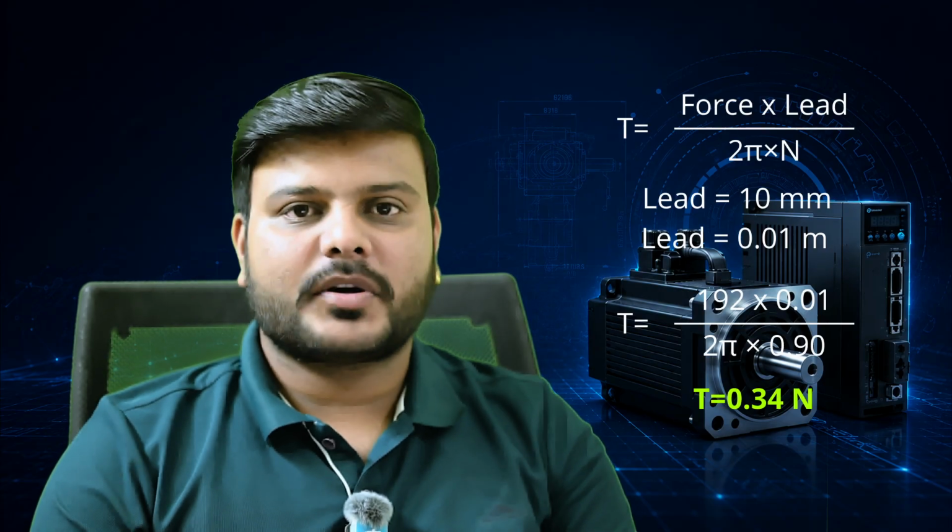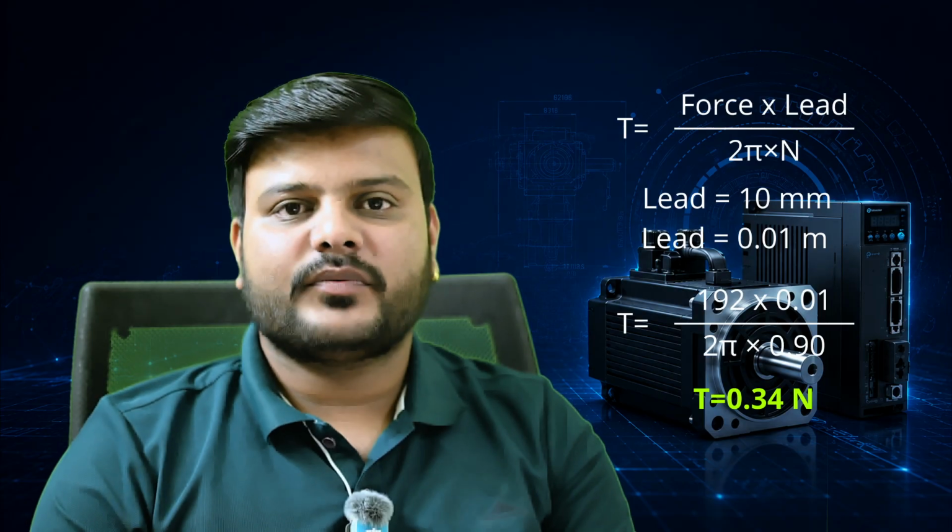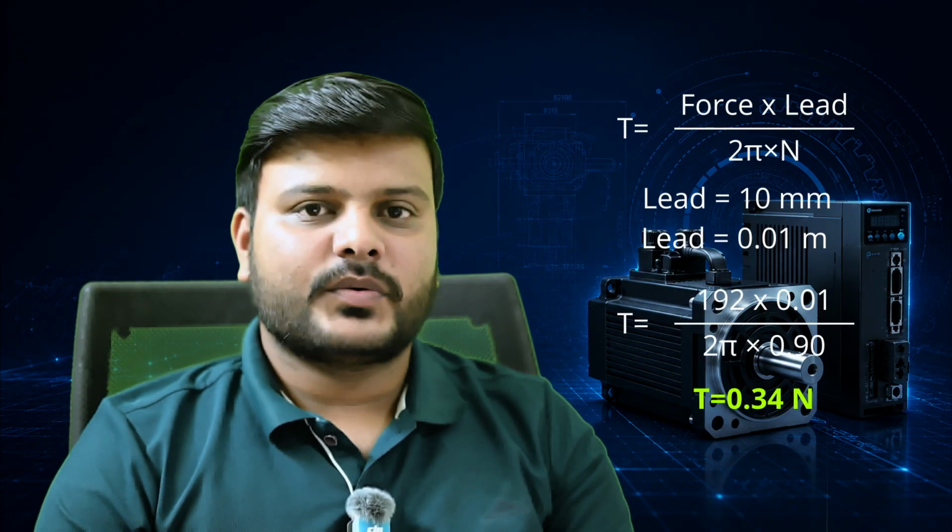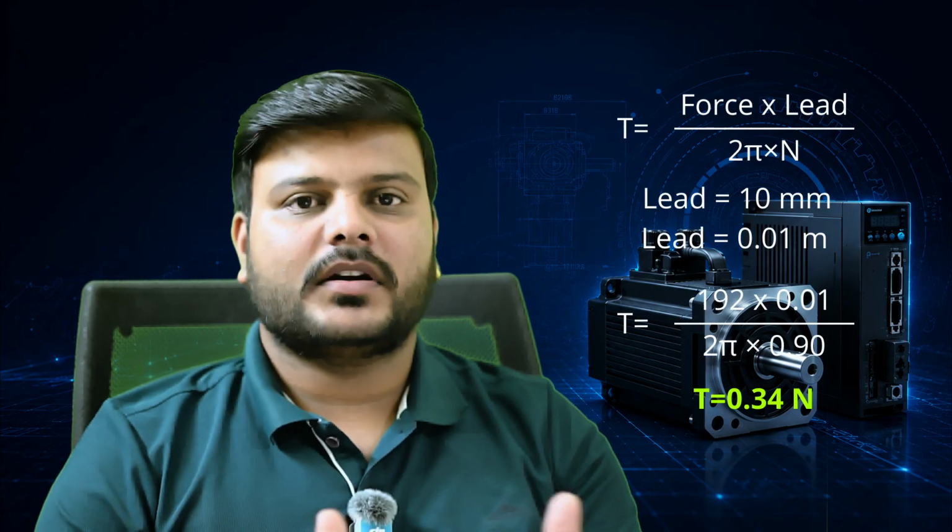This means the servo motor must produce 0.34 Newton meter torque just to overcome the axial force and rotate the ball screw. Now the most important step is to apply the safety factor. Machines do not always operate under laboratory conditions. Variation in lubrication, manufacturing tolerances, wear and transient loads means we should include a design margin. And for a lightweight industrial Z-axis, the safety factor is normally considered 1.5 times.